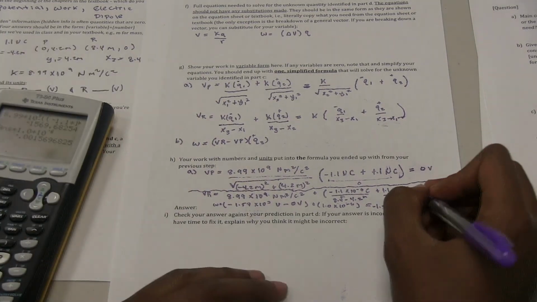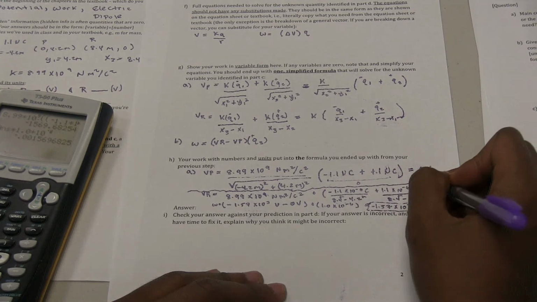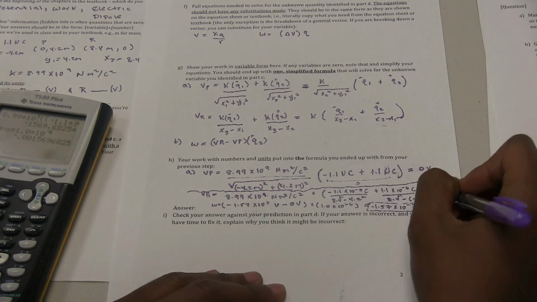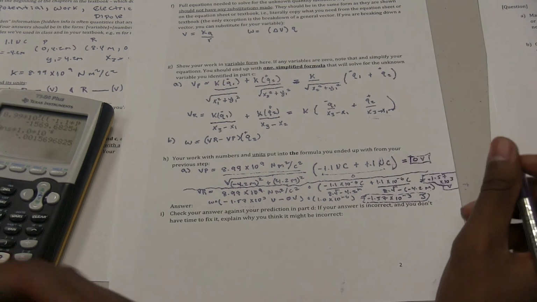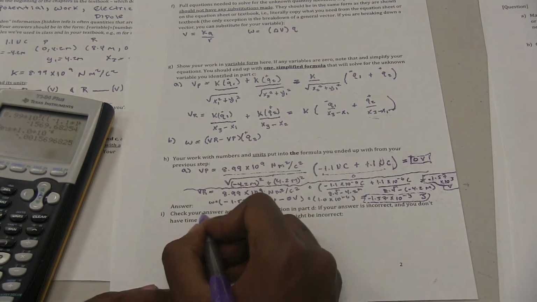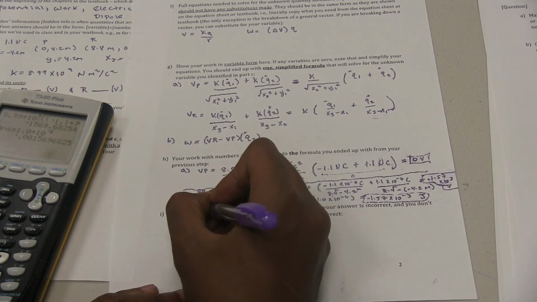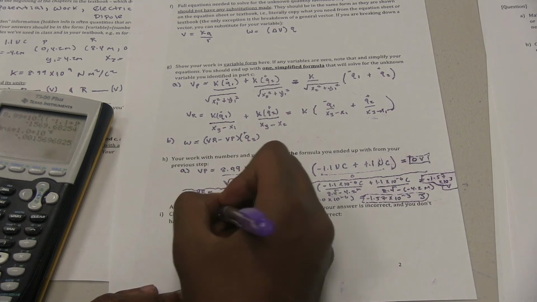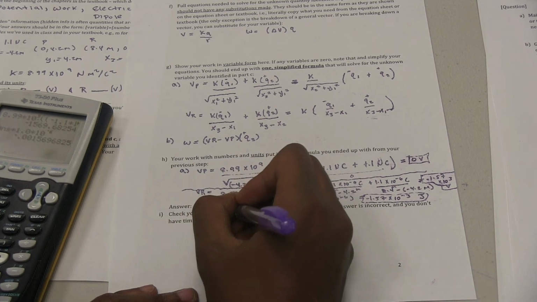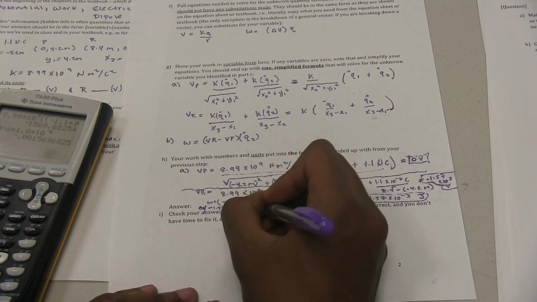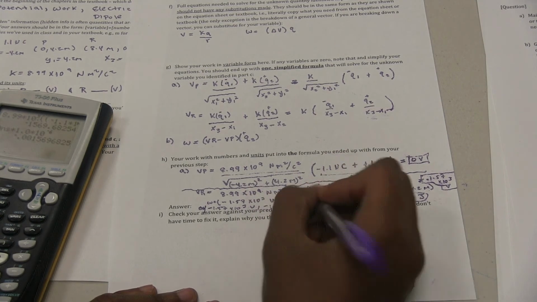So we can write down over here where it says answer: 0, negative 1.57 times 10 to the 3 volts, and then the work was negative 1.57 times 10 to the negative 3 joules.